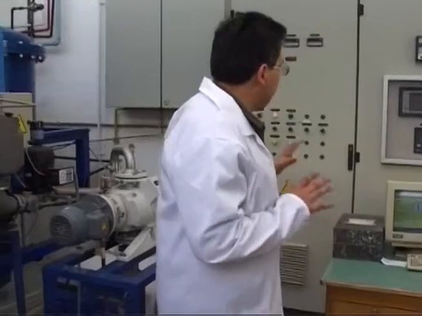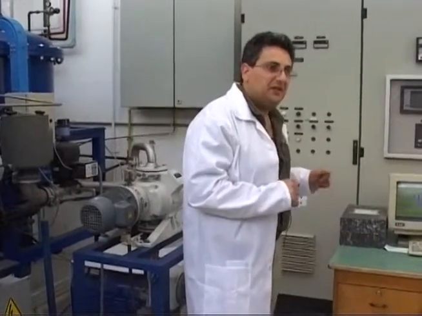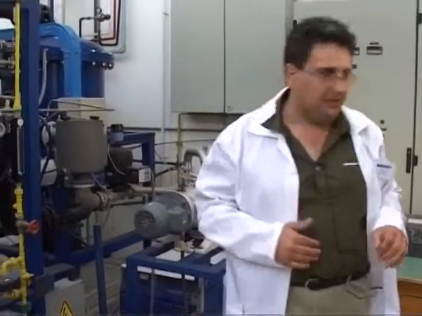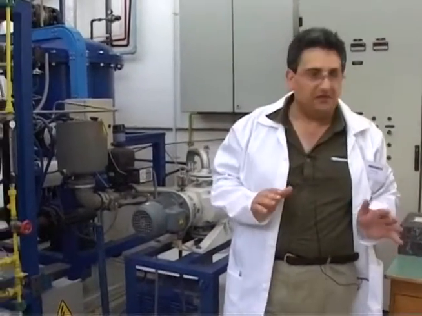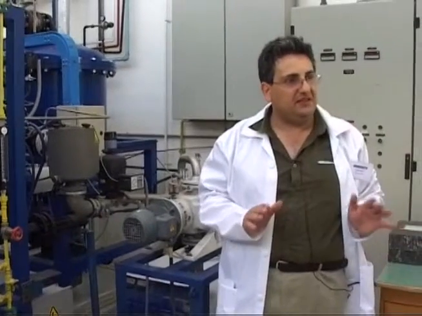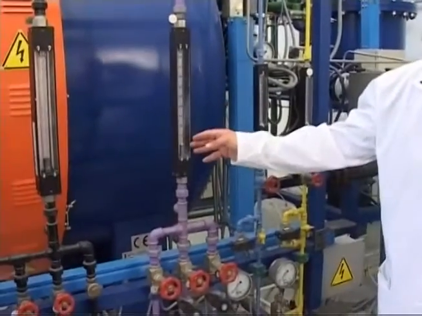Once the program has been inputted into the system, it will follow step by step the required procedure and will start to introduce the various process gases. Now, in the case of gas nitriding, once the temperature has been reached, the system will introduce ammonia.